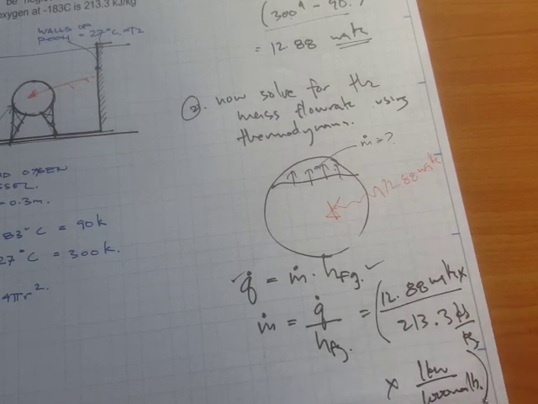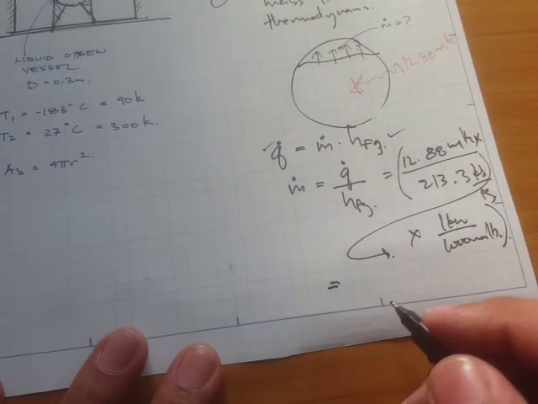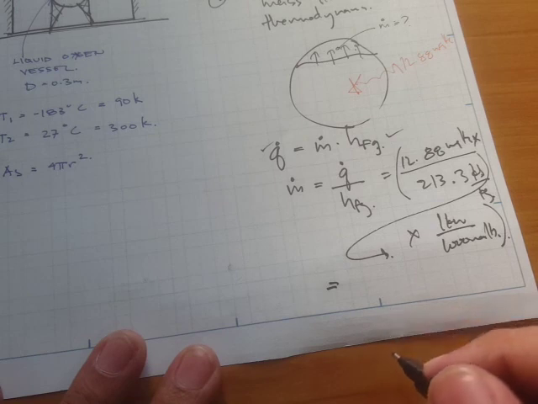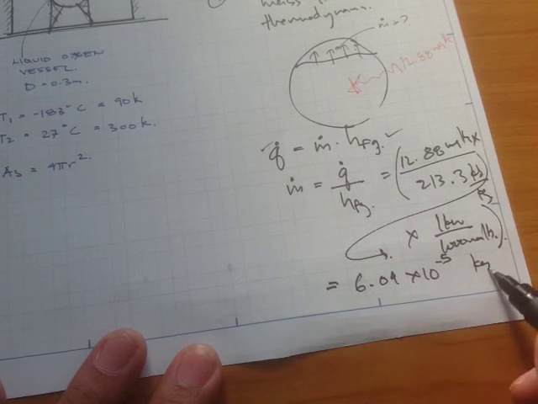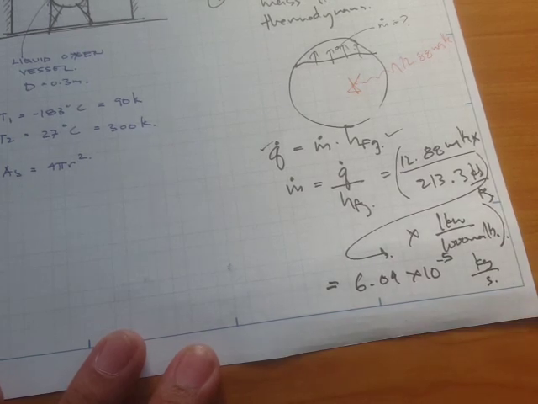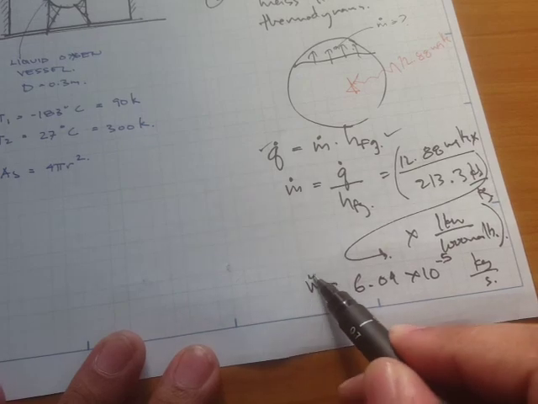So this is it. And what we get is 6.04 times 10 to the negative 5 kilograms per second. Okay, so that's the mass flow rate.